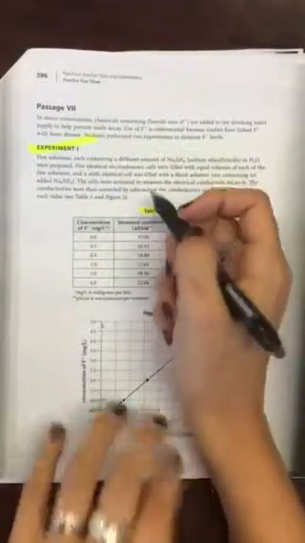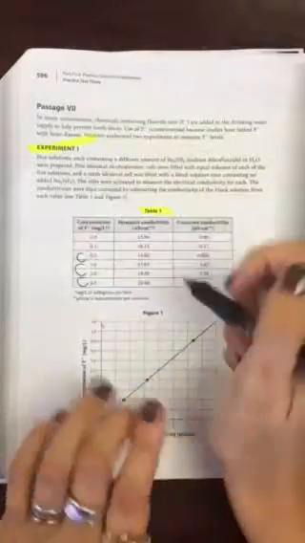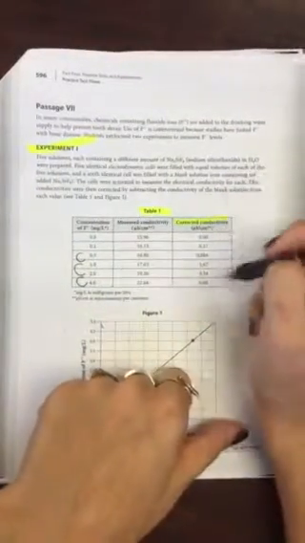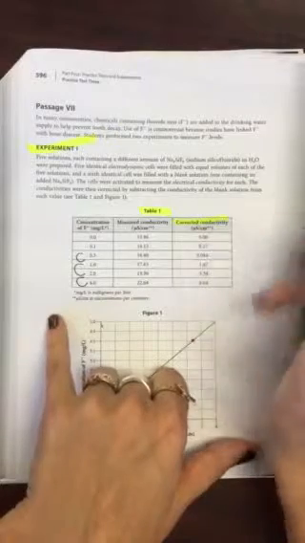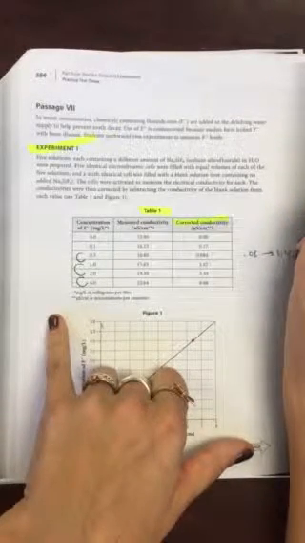Now, I want to see the concentration double. So if we look at things that went there, so that's 1 to 2, 2 to 4, 0.5 to 1. We can look at those. I'm not going to look at measured conductivity, but I am going to look at corrected conductivity because that's what the question asked. So what will it do? This one went from 0.08 to 1.6.